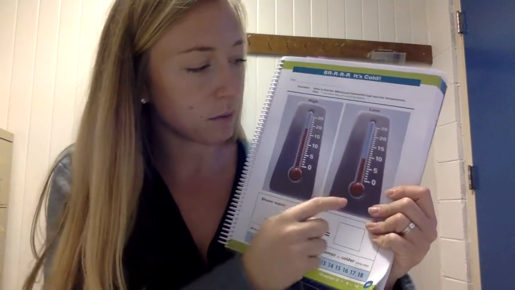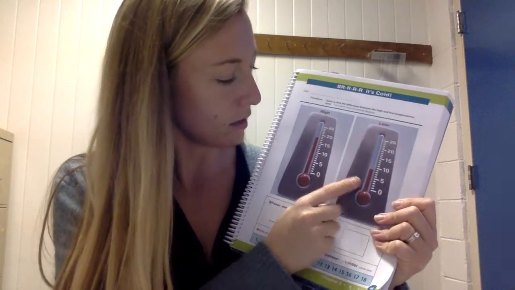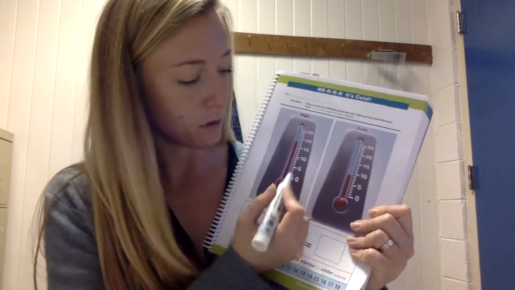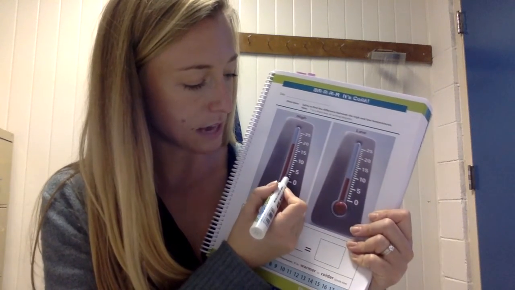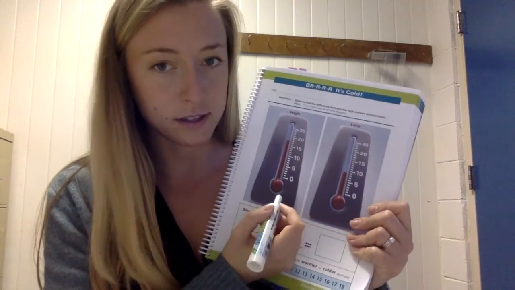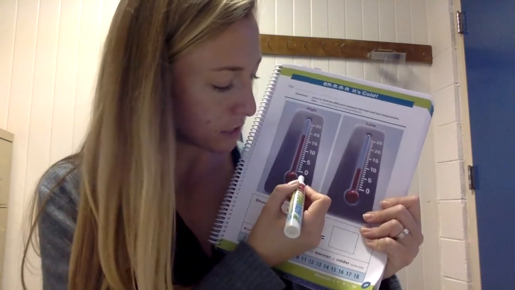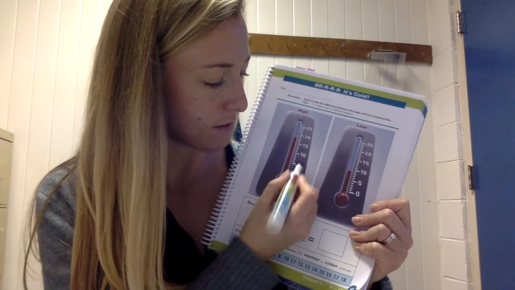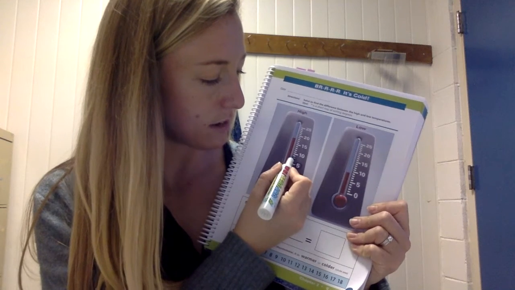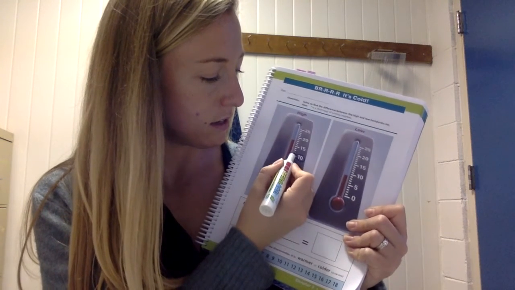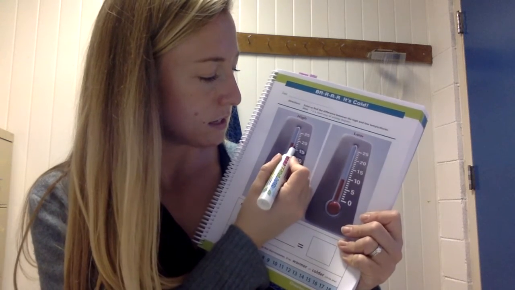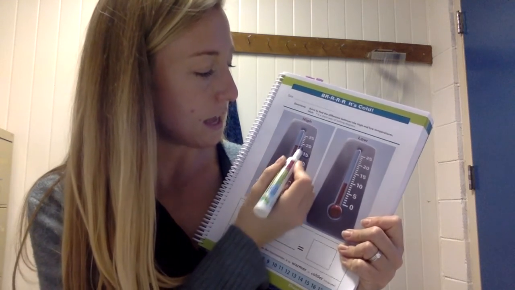Now, if you've never read one of these temperature things, a thermometer it's called, then we look at these numbers here. So we have 0 and then these slashes we count by 1. So let me just show you. It goes 0, 1, 2, 3, 4, 5, 6, 7, 8, 9, 10, 11, 12, 13, 14, 15, 16, 17, 18.